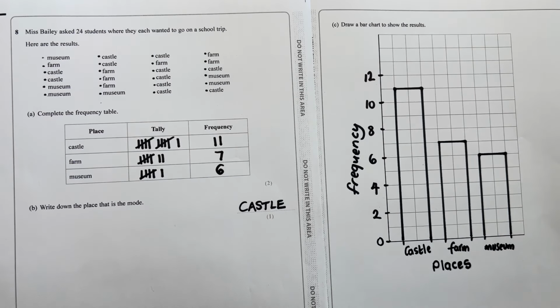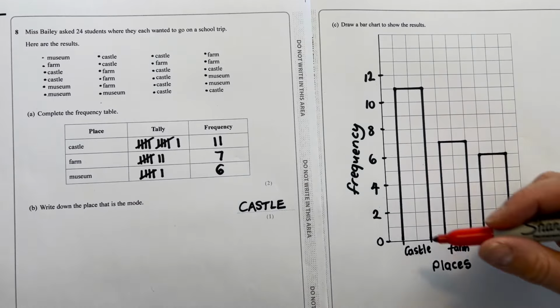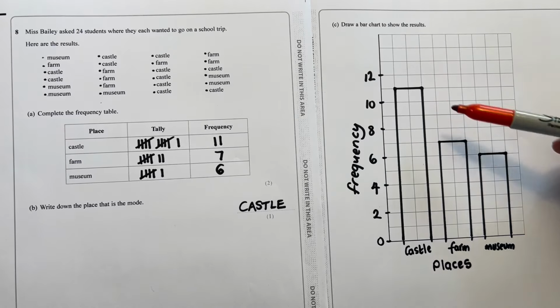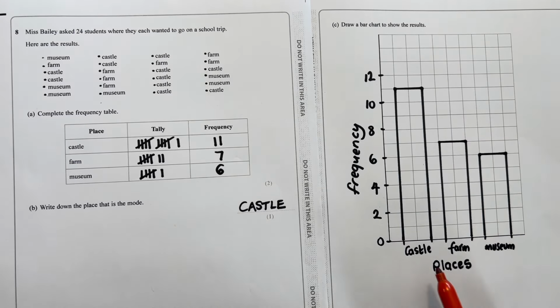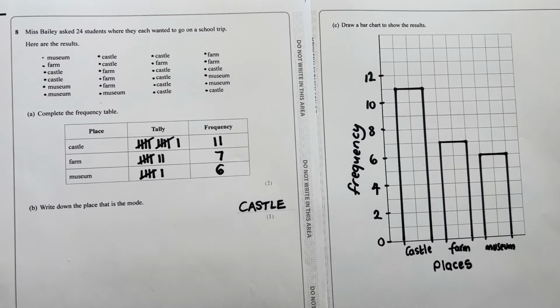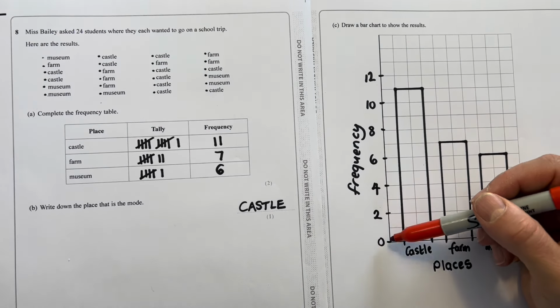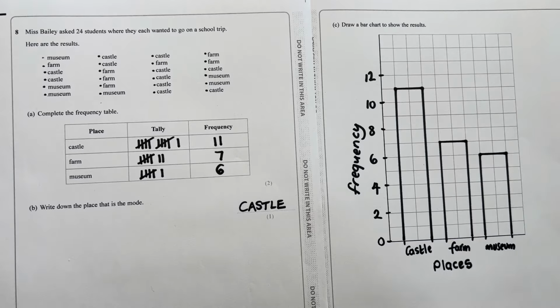The bar chart is worth 3 marks. If you get everything correct, the right height in the bars, and you've stated the place names as well as the frequencies up the side, then you will get the 3 marks. Otherwise, there will be a mark available if you get the correct place labels or a correct linear scale. There is also another mark for getting 2 of the bars correct.